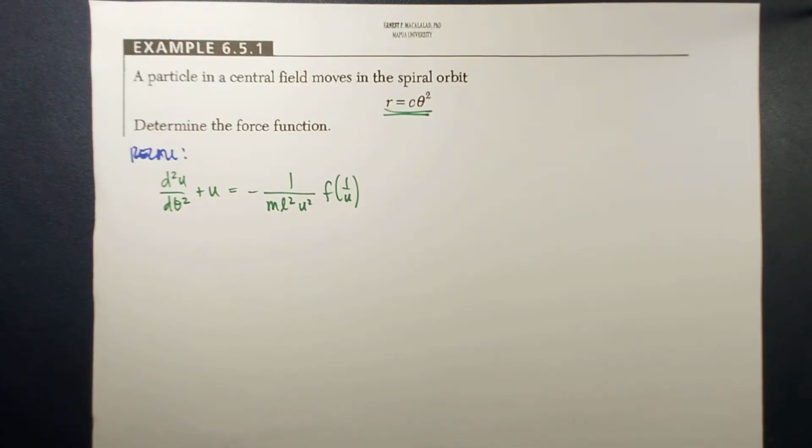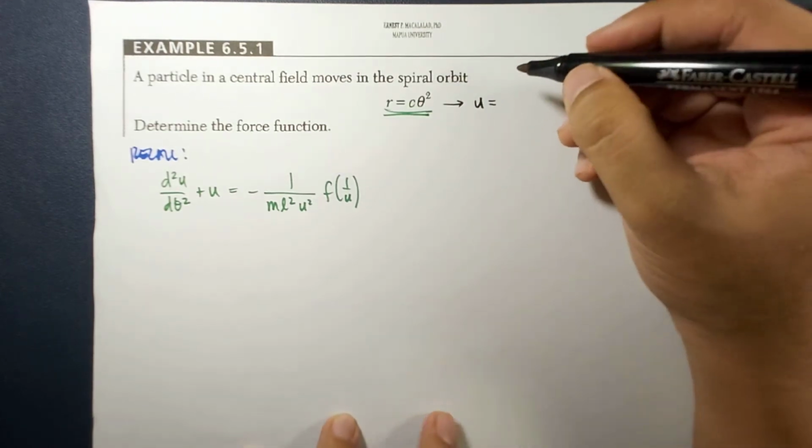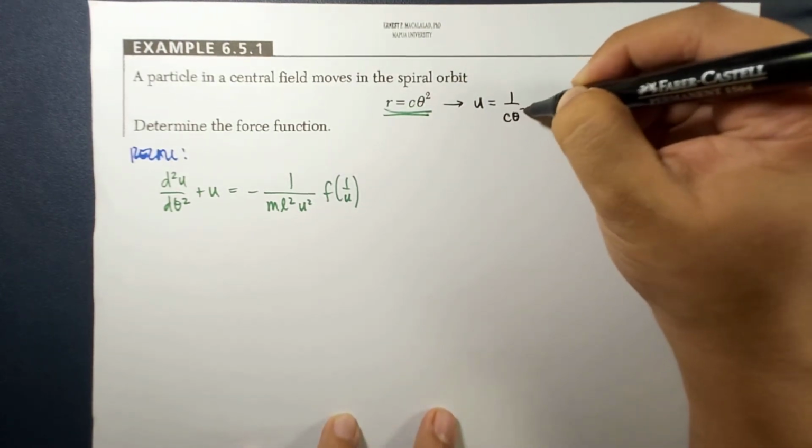So to do that, let us first express r in terms of u. From here, we know that u is now equal to 1 over c theta squared.